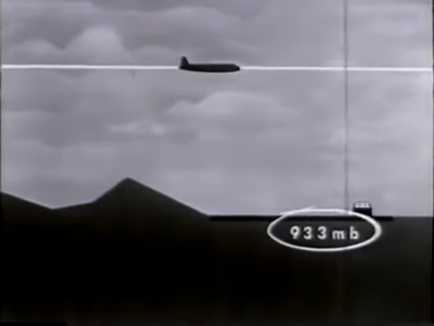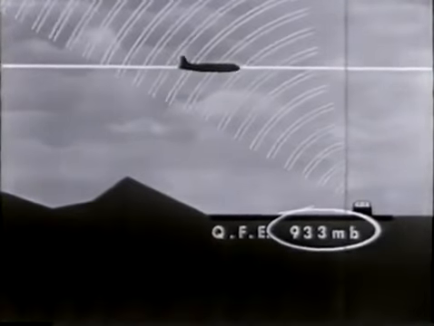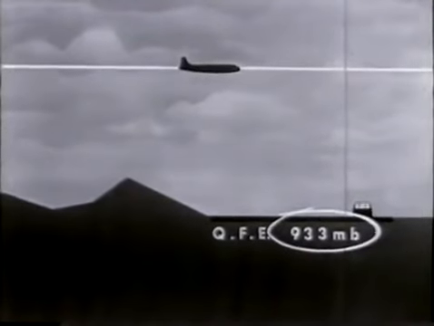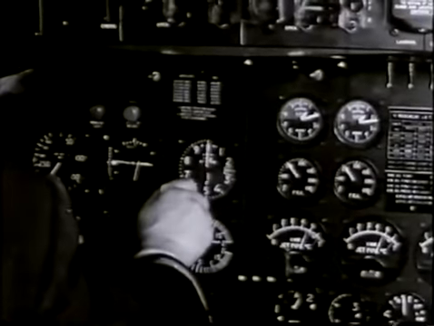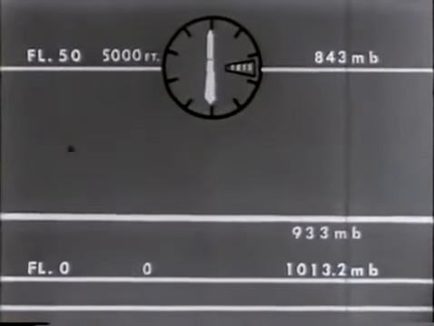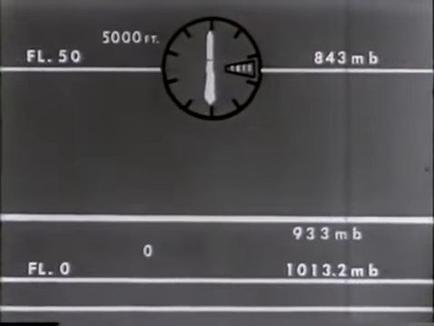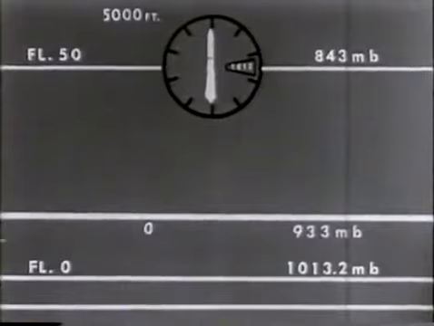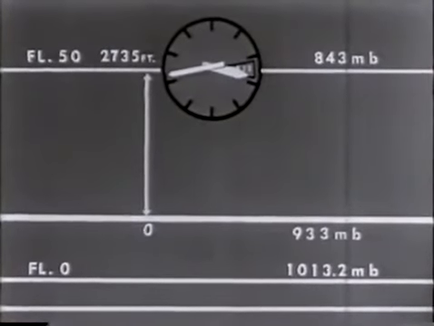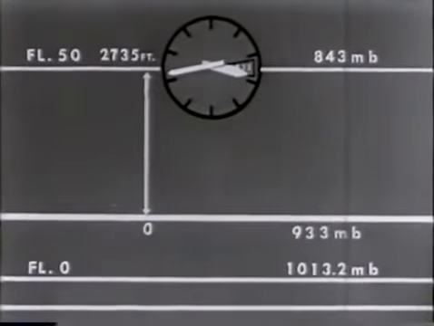This pressure setting, called a QFE, is transmitted to the aircraft. As before, the pilot adjusts the pressure scale on his altimeter. In doing this, he has moved the 0 of the height scale to 933 millibars. 2,735 feet is now the altimeter indication at flight level 50.